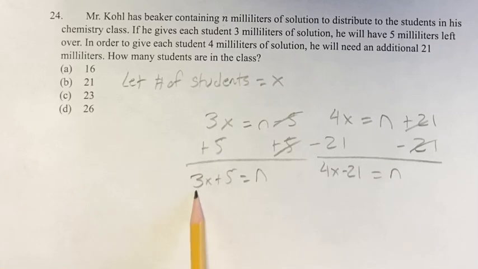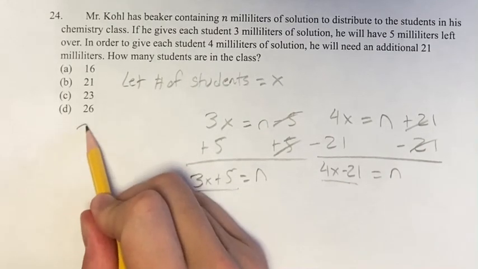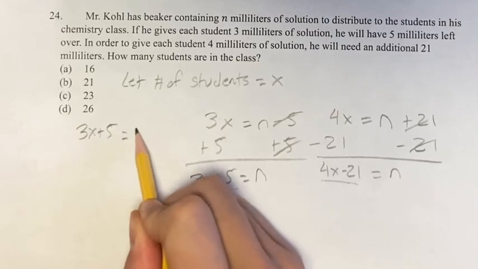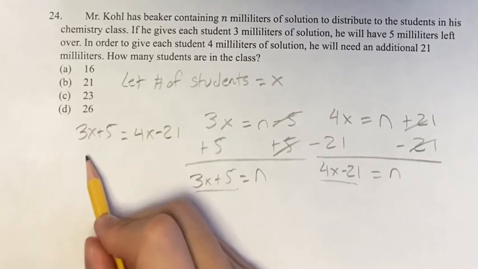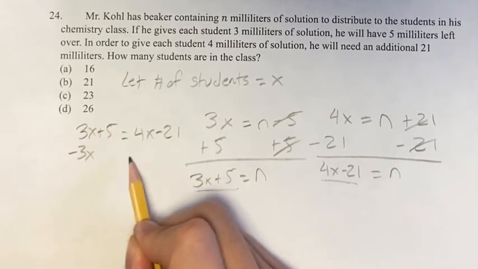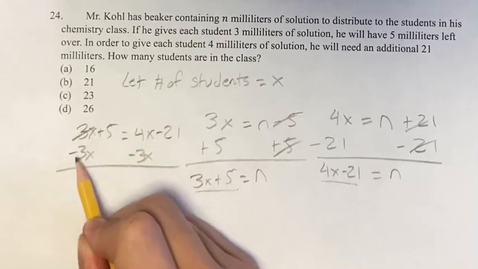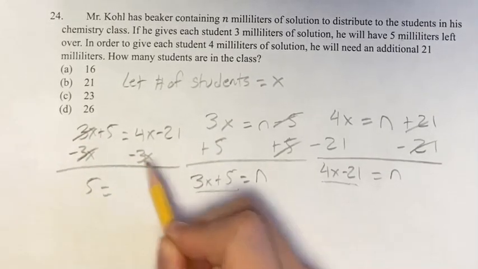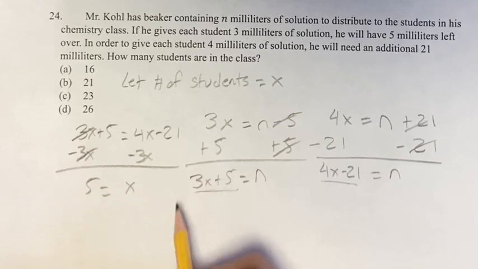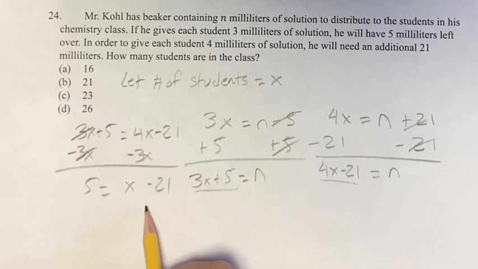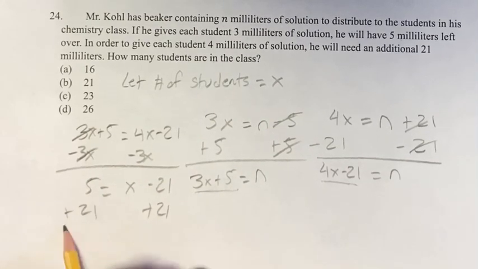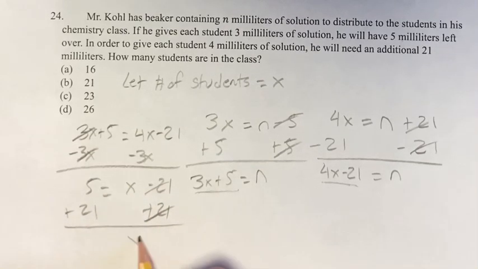And if we know that 3x plus 5 is equal to n, and 4x minus 21 is equal to n, these two things are equal to the same amount, therefore they're equal to each other. So 3x plus 5 is equal to 4x minus 21. And if we subtract 3x from both sides, these will cancel and we get 5 is equal to 4x minus 3x is 1x minus 21. Adding 21 to both sides, these will cancel. On this side we're just left with x is equal to 5 plus 21 is 26.